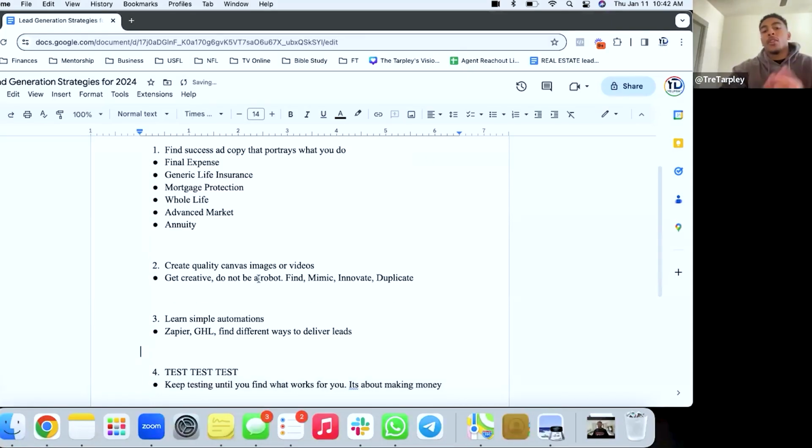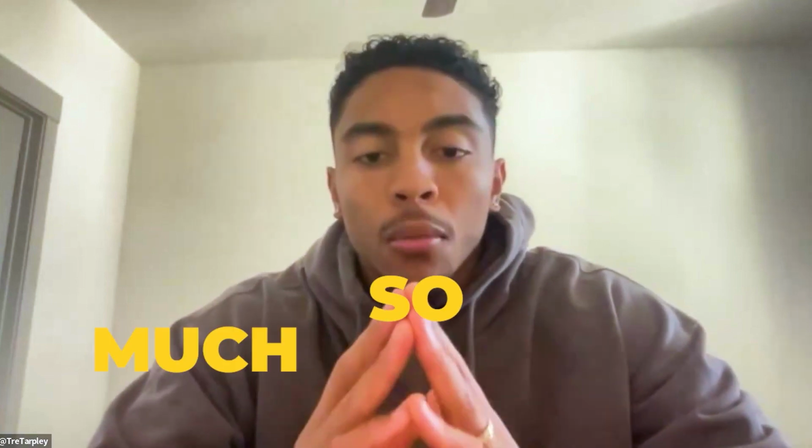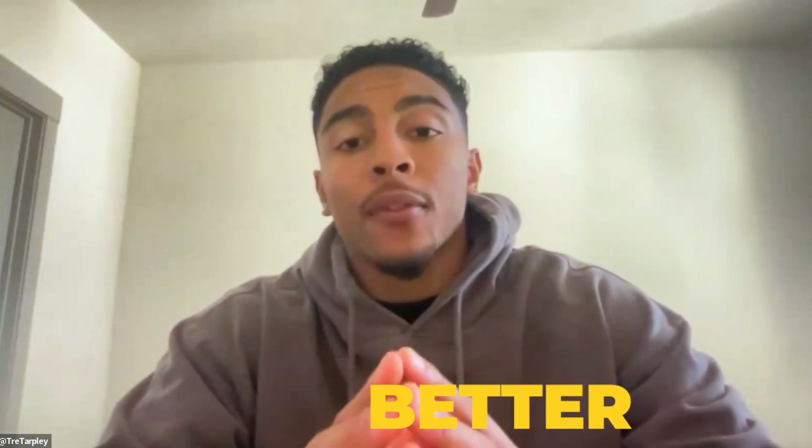The second thing is going to be creating quality Canva images or videos. I think this is super important because this is probably the most overlooked thing. A lot of people don't have success generating leads because they cannot create quality images or videos. I would personally suggest, if you have the ability to create your own videos, they are going to do so much better. Videos outperform images all the time, and they're going to continue to do it as time goes on, because that's where we're leaning more towards. You have to differentiate yourself.